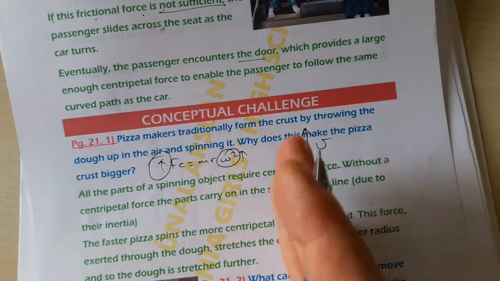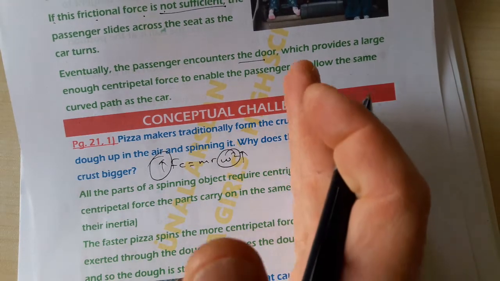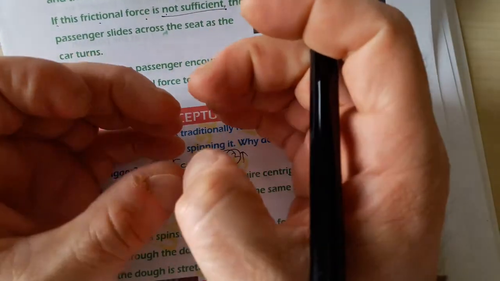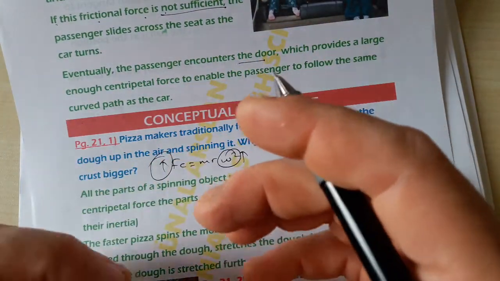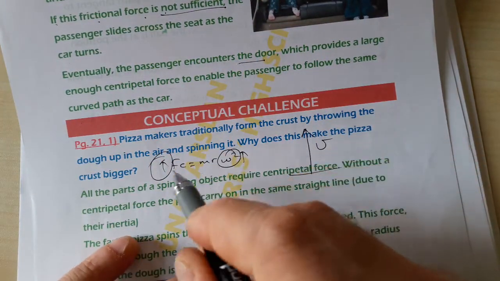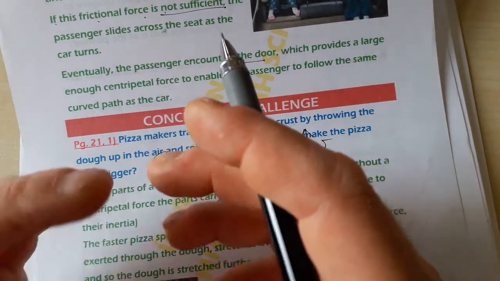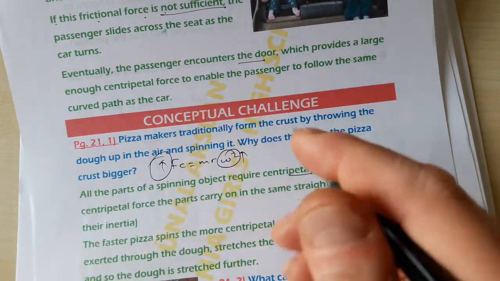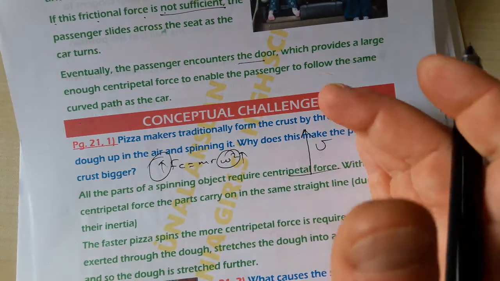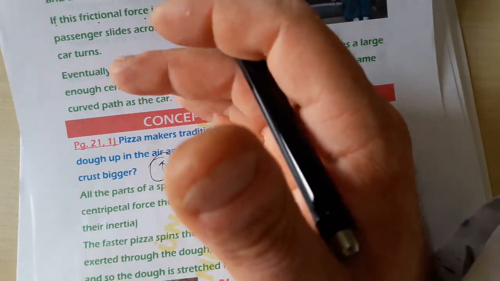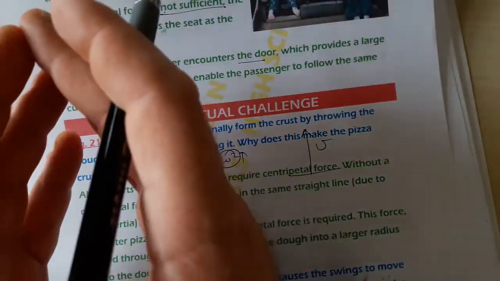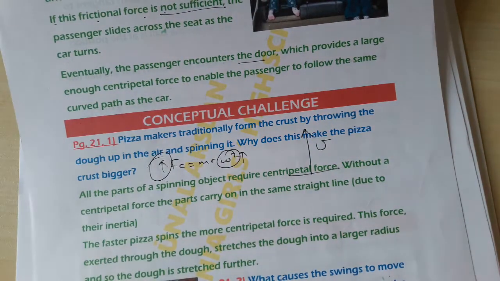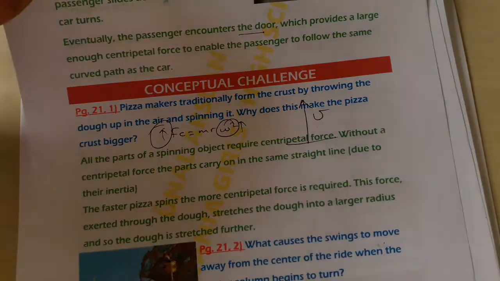Remember, inertia. So dough normally wants to move on a straight path, but the force, which is the adhesive force between the dough, keeps the dough moving on a circle. But if this force is not enough, of course, the dough will start to follow a straight path, and it will make the pizza crust larger in area.